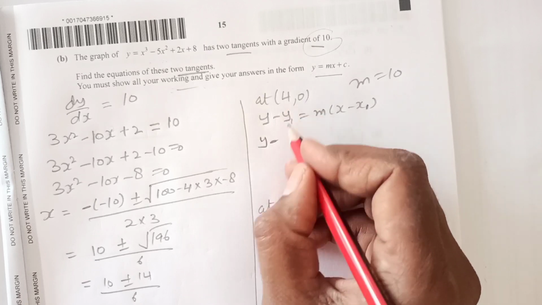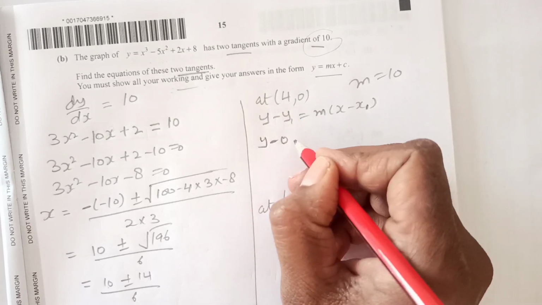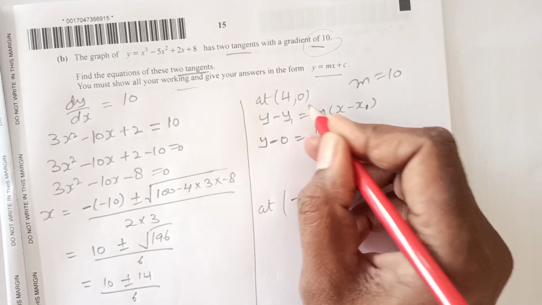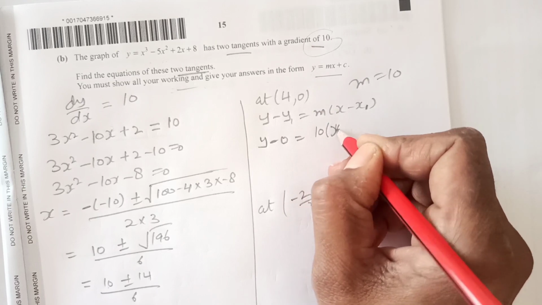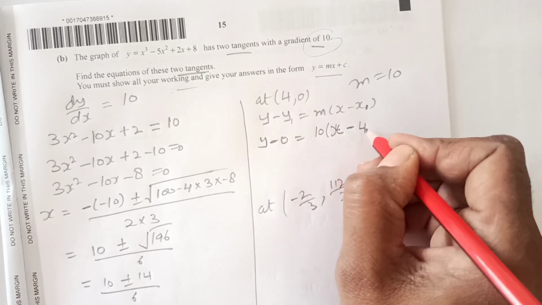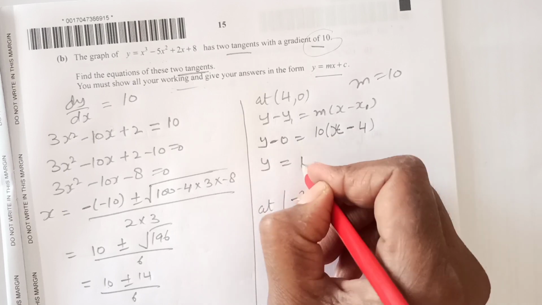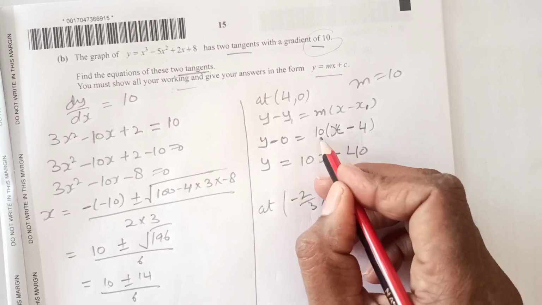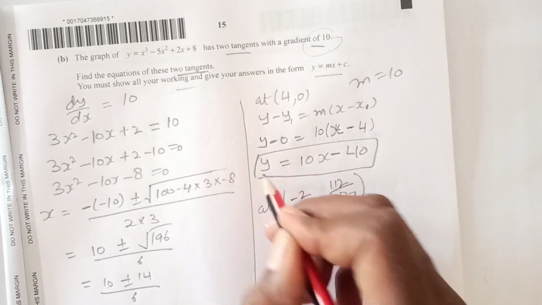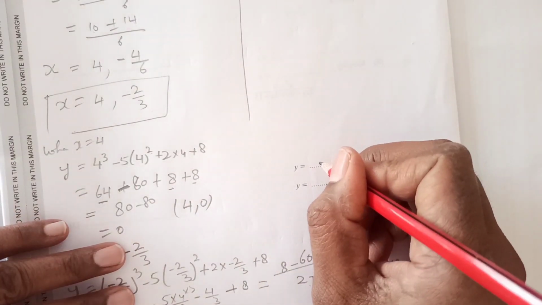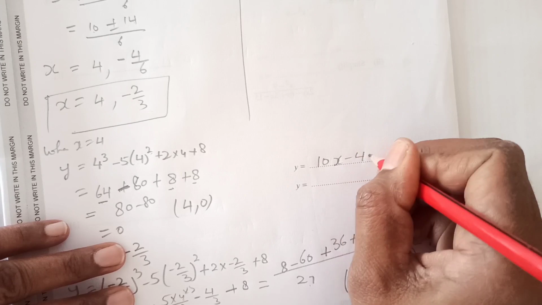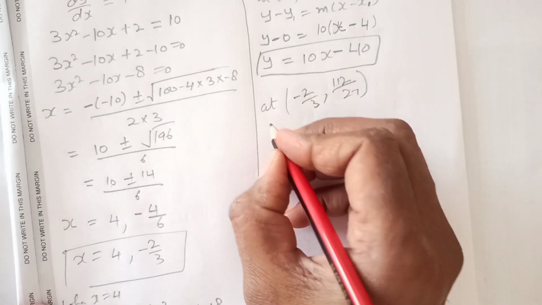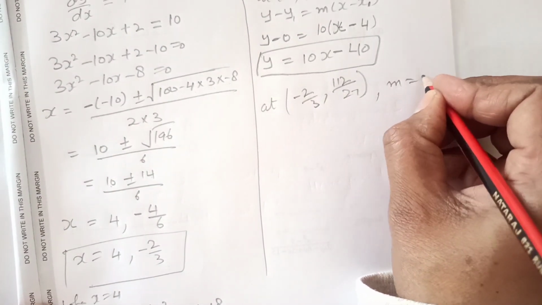Yeah, y minus y1, y minus 0 equals m, which is 10, times x minus x1, where x1 is 4. So this is y equals 10x minus 40, since 10 times 4 is 40. So one equation is this, right? One equation we got is y equals 10x minus 40. Similarly, we will find the other one with the gradient 10.